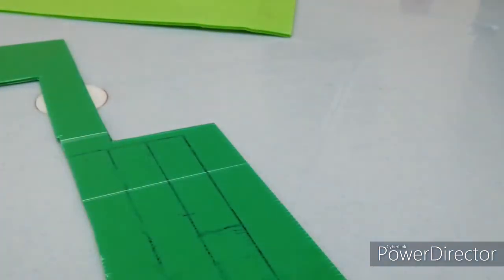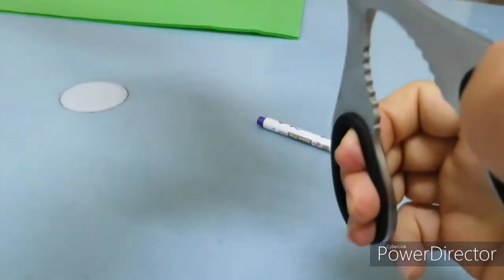Alright, we have them. Let's cut them into the strips that we want.